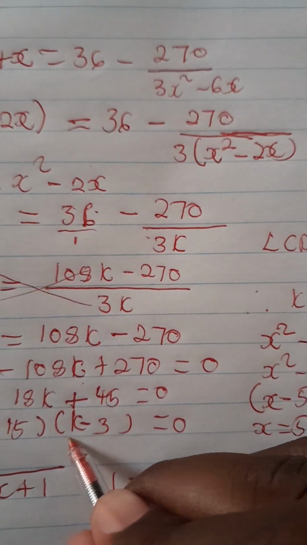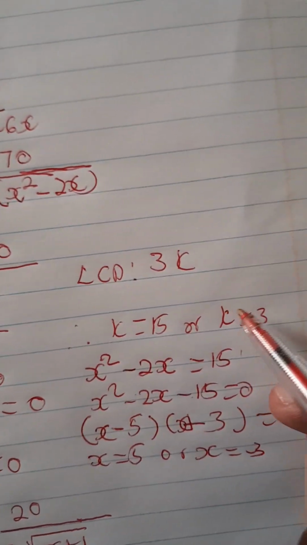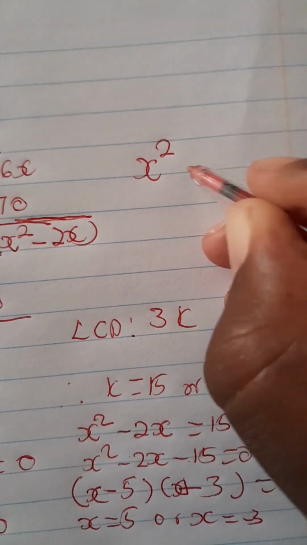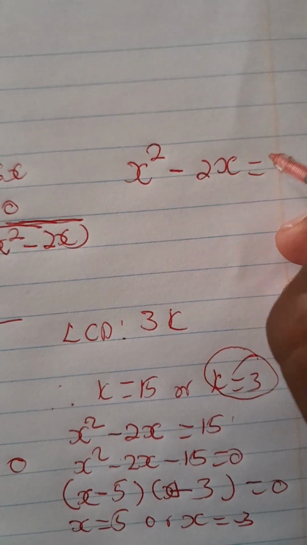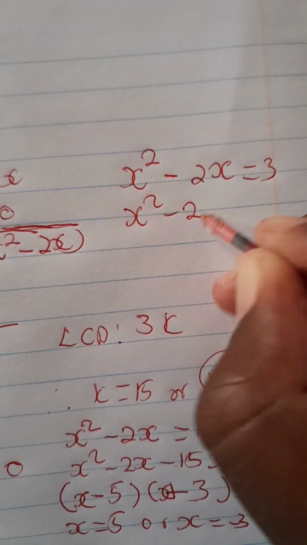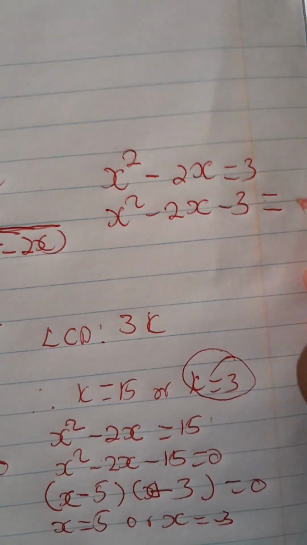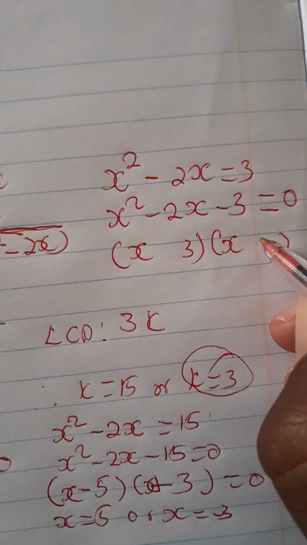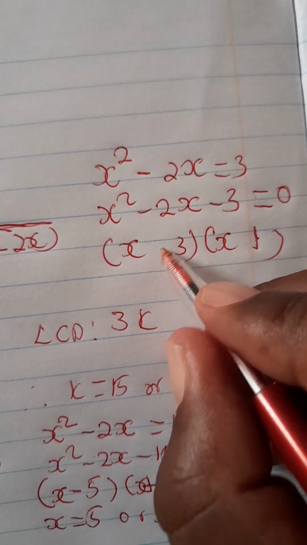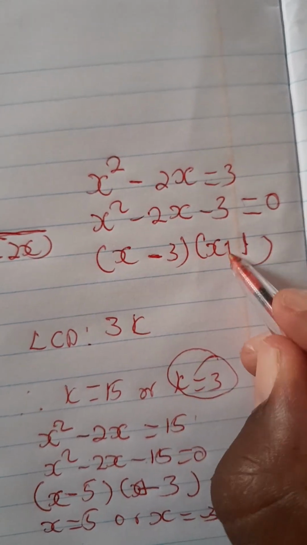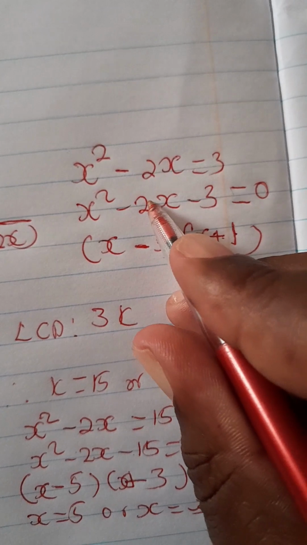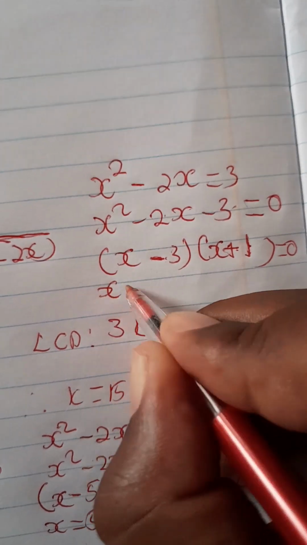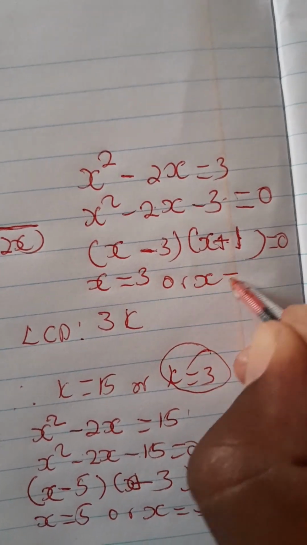We are not done. Now let's substitute 3 into the repeated expression, x squared minus 2x equated to 3. Then into standard form, that will be x squared minus 2x minus 3 equated to 0. Let's factorize further. The factors are 3 and 1. Which one will take a minus sign? The bigger number, so this will take a negative sign and the other a positive sign. Negative 3 plus 1 is negative 2, and negative 3 times 1 is negative 3. Equated to 0, that makes x equal to 3, or x equal to negative 1.